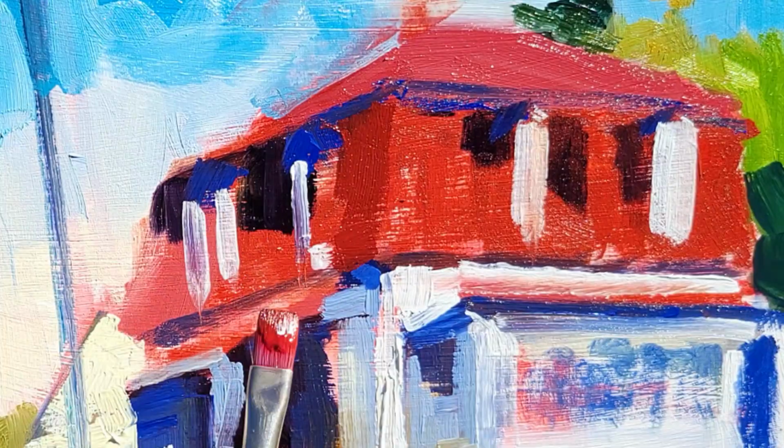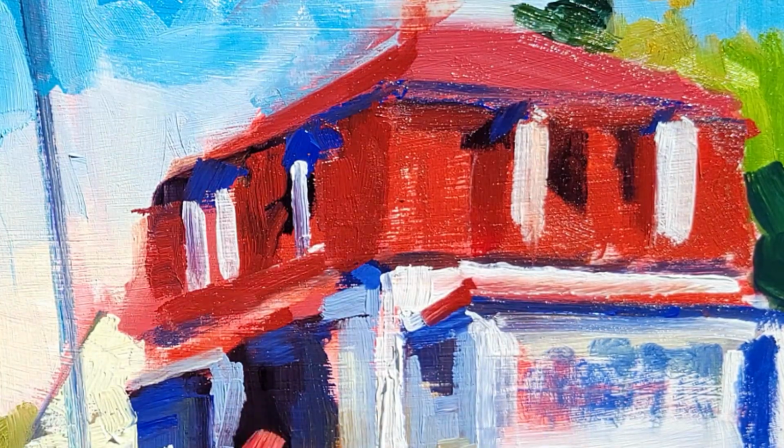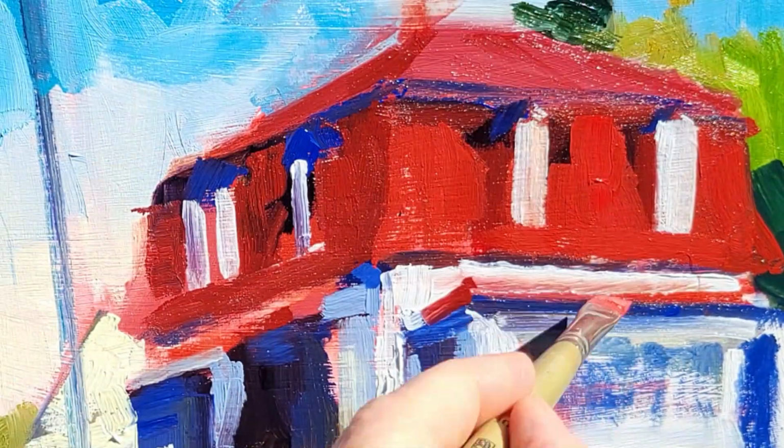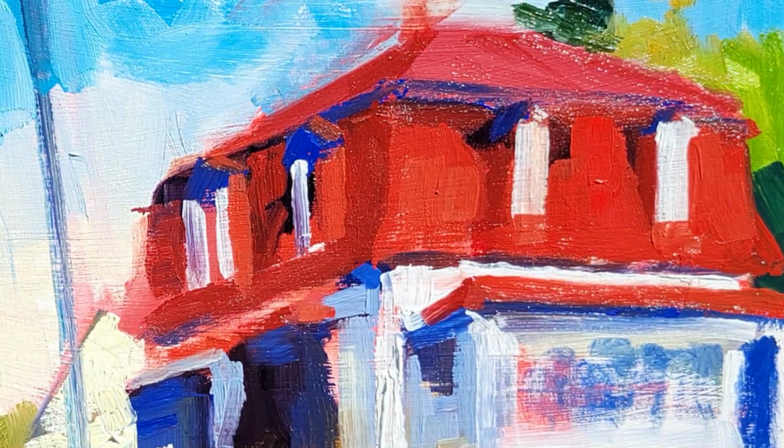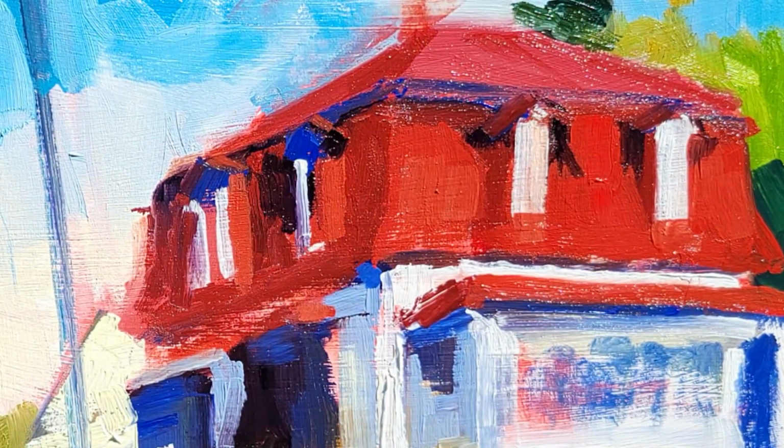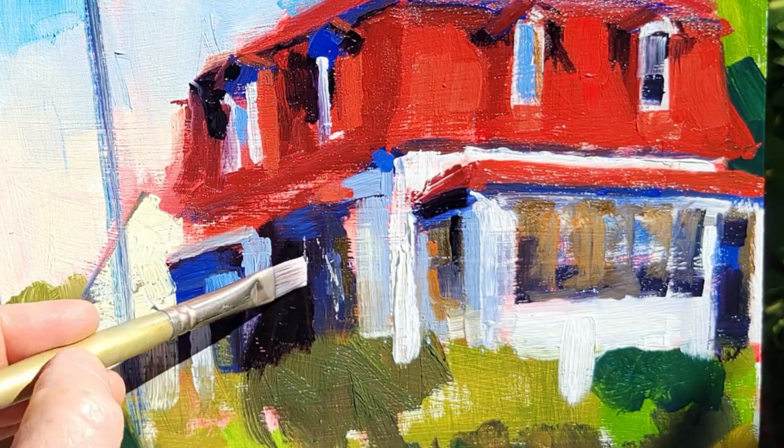At this point, I'm starting to hone in on the painting. The shadows, the little dabs in the roof, highlights, adjusting edges. I'm still not getting precious or getting too detailed, but I'm just sort of nudging things closer to where they need to be.